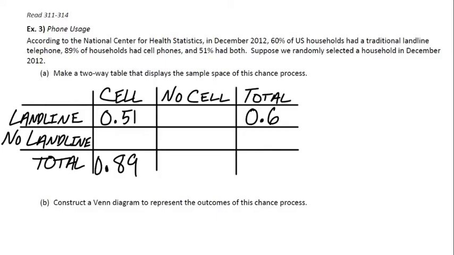All right, and I know we're using decimals in this case, right? We're using really percentages from the problem. So my total should add up to 100%, or just 1.0. And then from there, we can really fill in all the missing pieces. So for the total column, I know this has to be 0.4, right? The difference between 0.6 and 1.0. I know this has to be 0.11 in this cell.